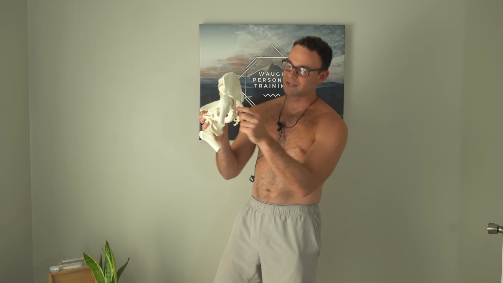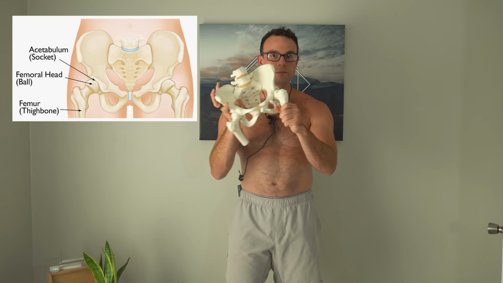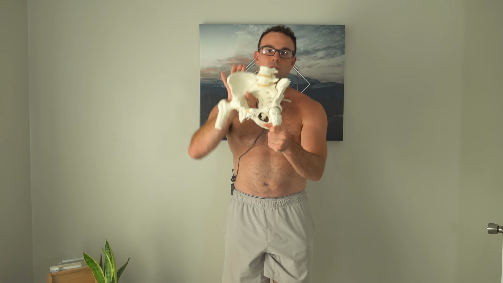So we'll get the model here and just kind of show you this. So we have the femur itself, and then we have the acetabulum, which is like the socket portion. So they fit in there pretty well. You can have two different types of internal rotation. You can have the femur moving, which we're all pretty familiar with. That'd be like me here, turning my leg in. That's internal rotation of the hip. We can also get an internal rotation in which that pelvis is trying to move over top of the femur. That's where things can get a little hairy for us.